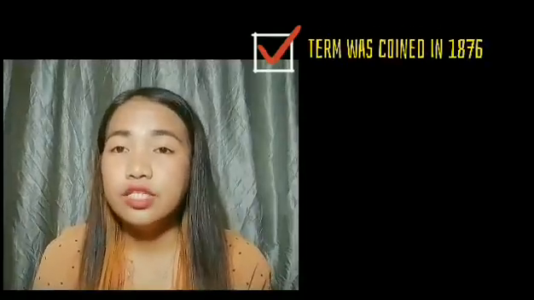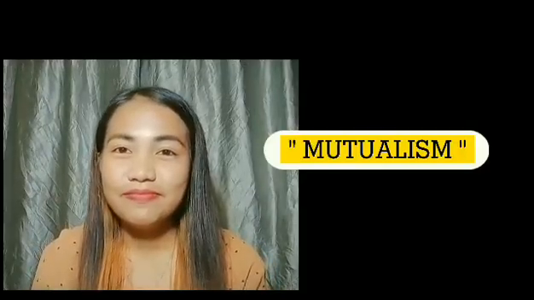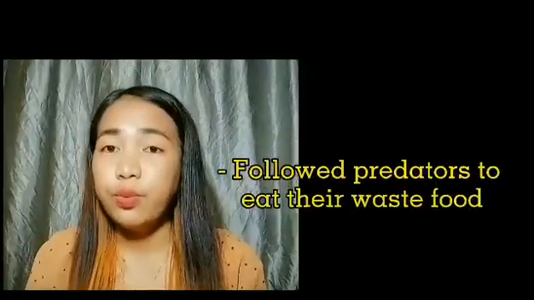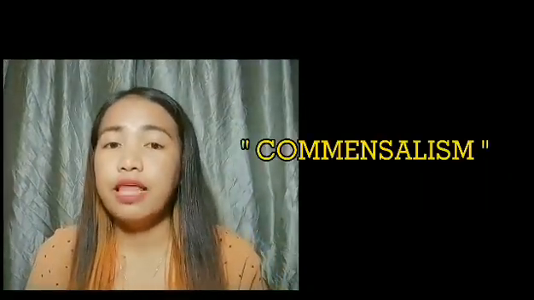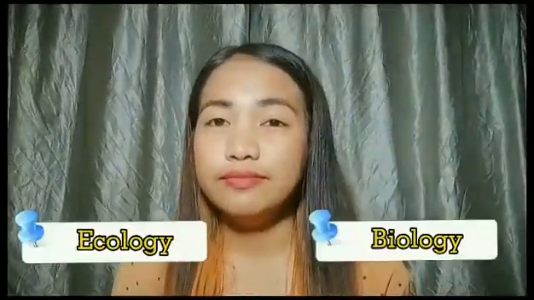The term was coined in 1876 by Belgian paleontologist and zoologist Pierre Joseph van Beneden, along with the term mutualism. This word describes the activity of carcass-eating animals that follow their predators to eat their leftover food. The word commensalism comes from the Latin word commensalis, which means sharing a table. This is also discussed in the field of ecology and biology.